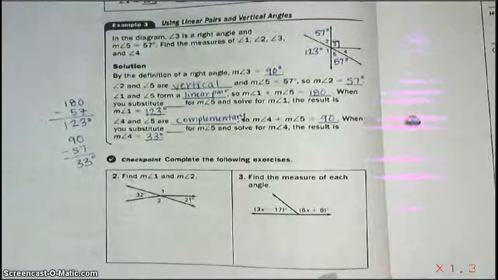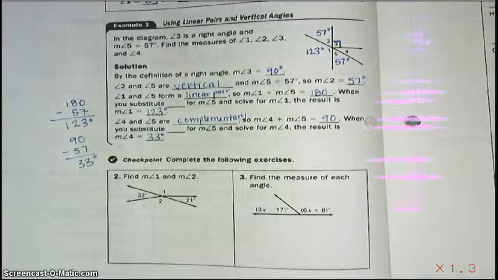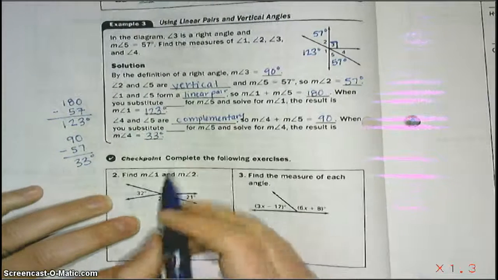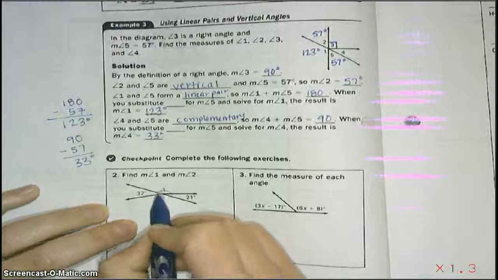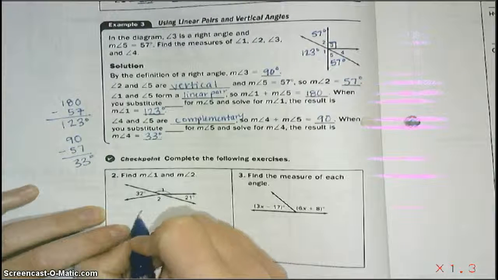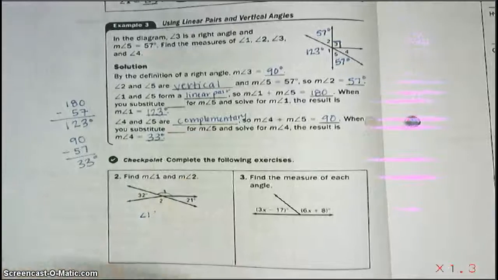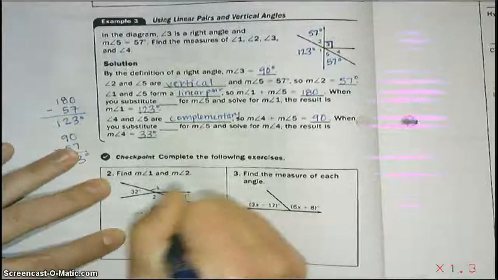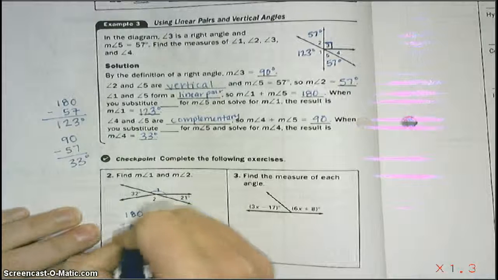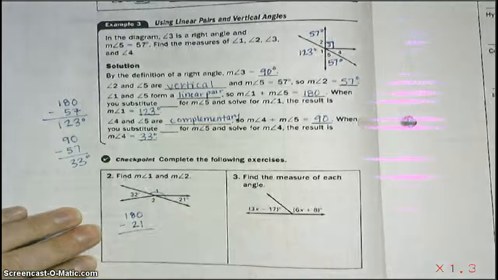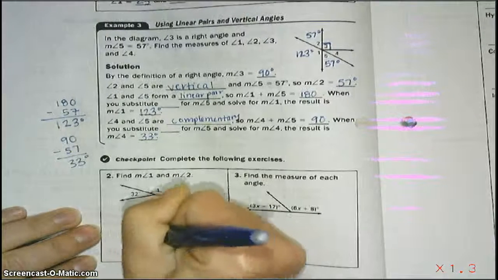All right, so I have about 2 more minutes here to finish these up. What I don't finish, you can try on your own. But this just asks you to find the measure of angle 1 and 2. This is a straight line, so this is going to be 180. So angle 1 is going to be 180 minus 21. And that is 159.